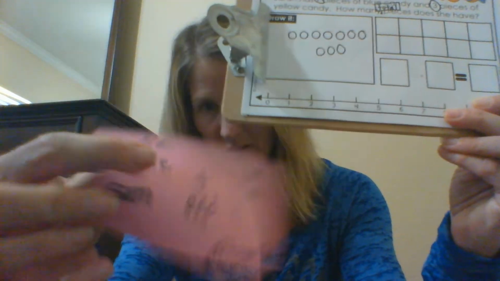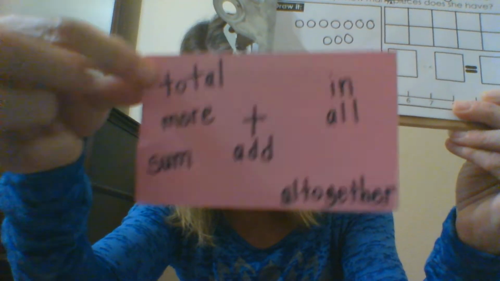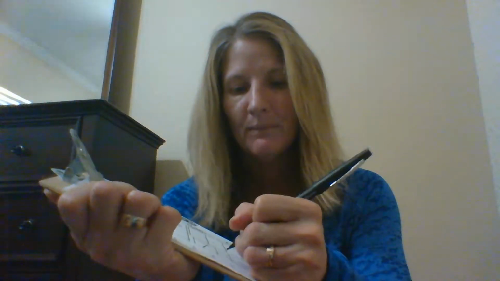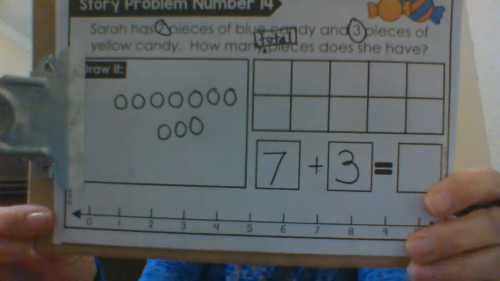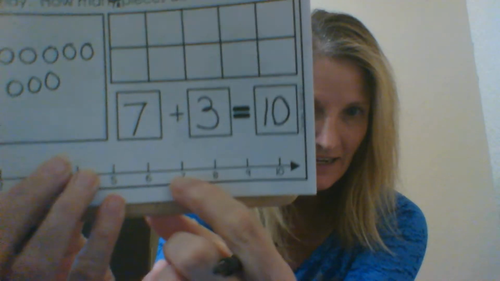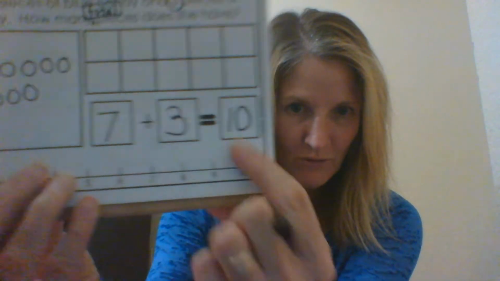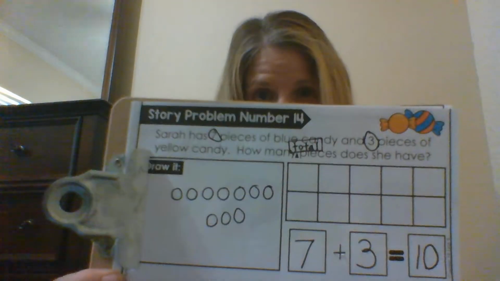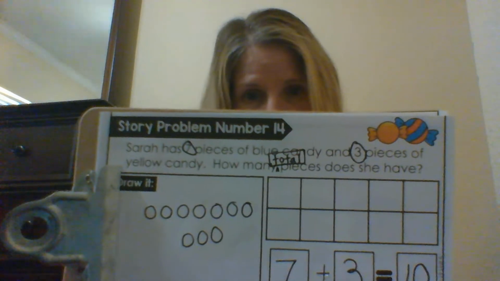Remember, total is how many we have all together, right? So you add. So 7 blue plus 3 yellow equals how many all together? Yeah, 10. Good job. So you could have drawn a picture. You may have used a number line and started on 7 and hopped forward 3: 1, 2, 3. Either way, 7 blue plus 3 yellow candies equal 10 pieces.